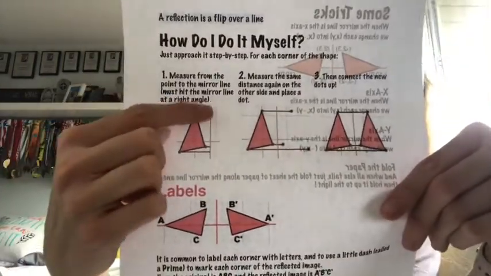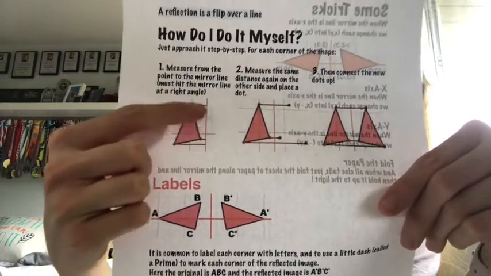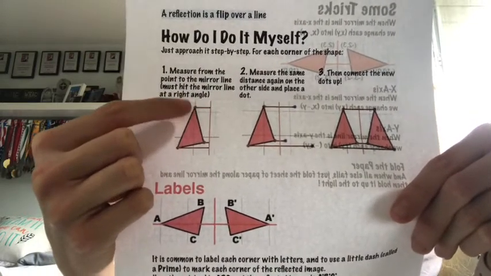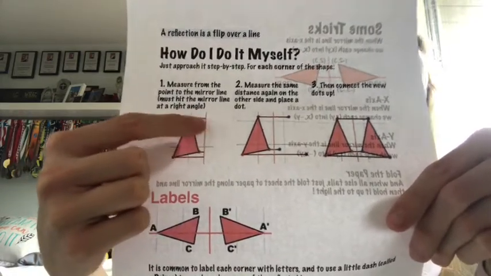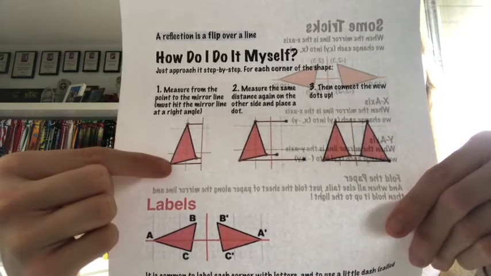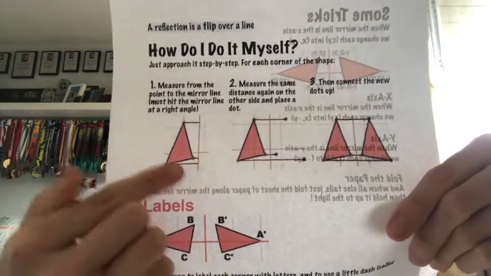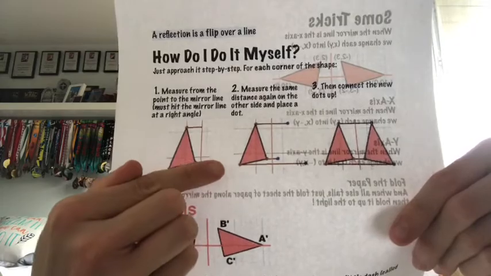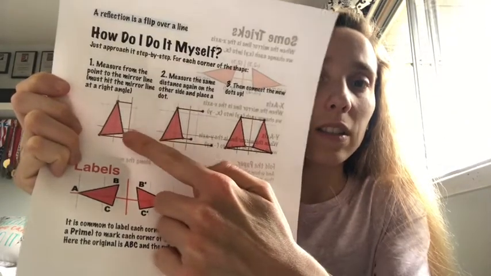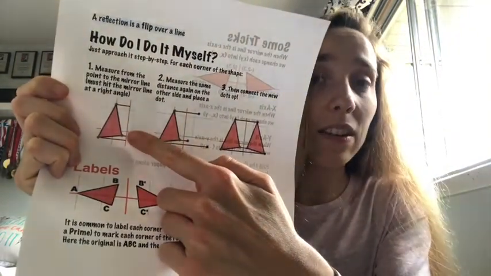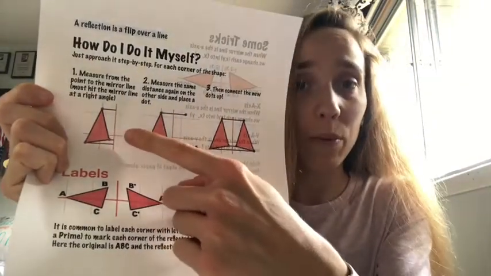So first, as we can see, we have a picture of a triangle with a central line or that mirror line right in the middle. So what we want to do is measure how far each point on our triangle is from that central line. So we are going to measure how far that is, and then we are actually going to continue the line for the same length on the other side, and we put a point there. And we do the same for this one, so we would draw the same length that this line is on the other side of our mirror line and plot our point there.